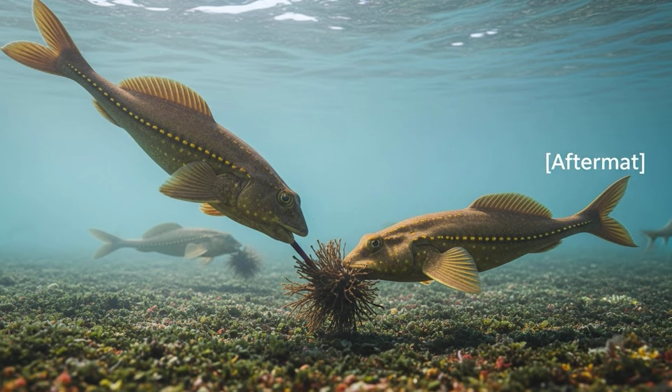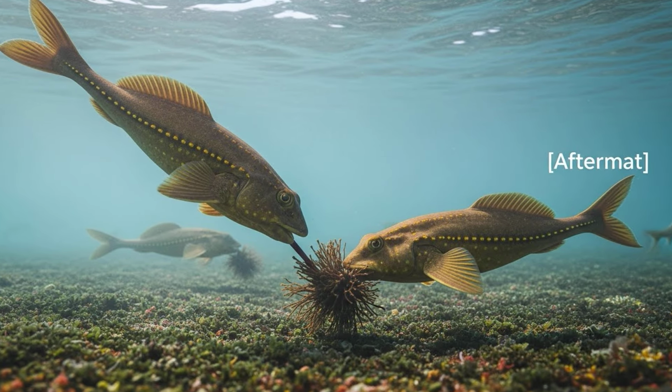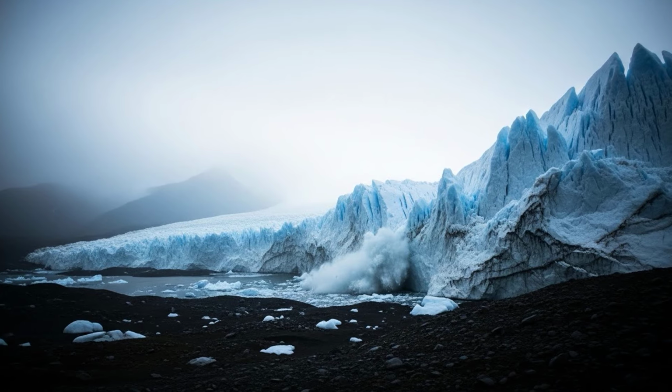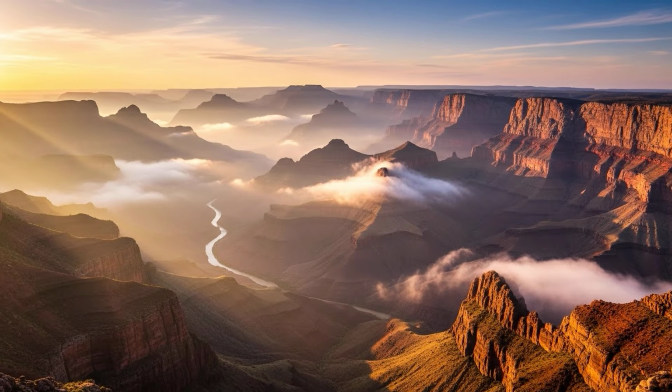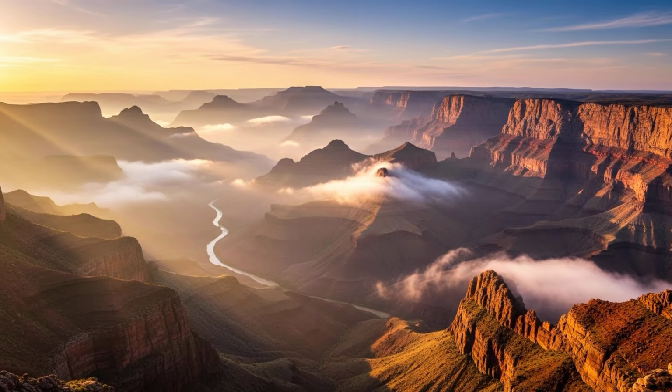This simple physical system required no complex biochemistry. It operated solely on changes in intracellular pressure. Its genius lay in its reliability.